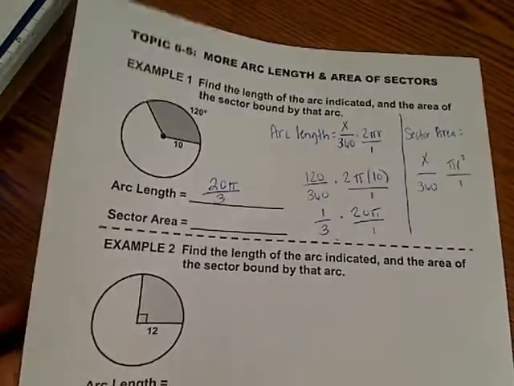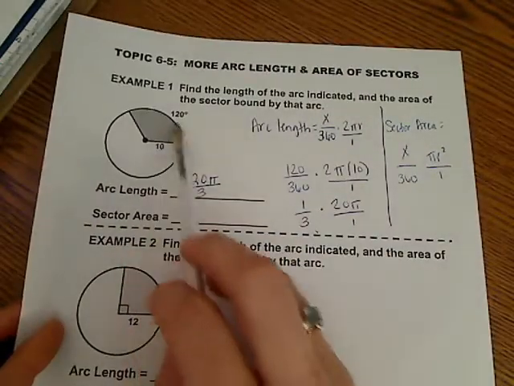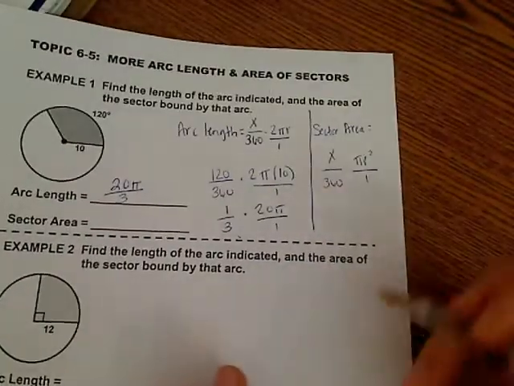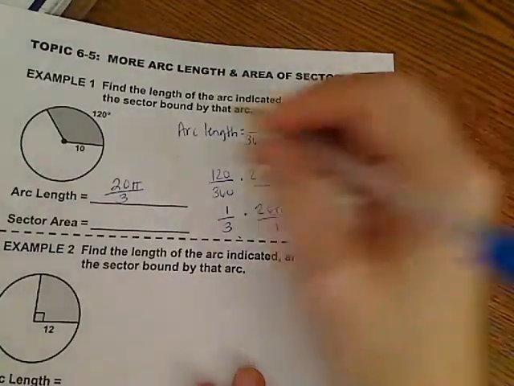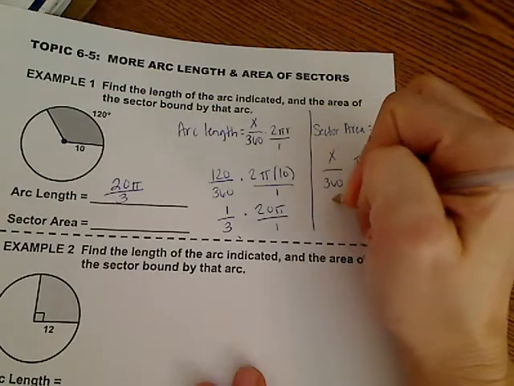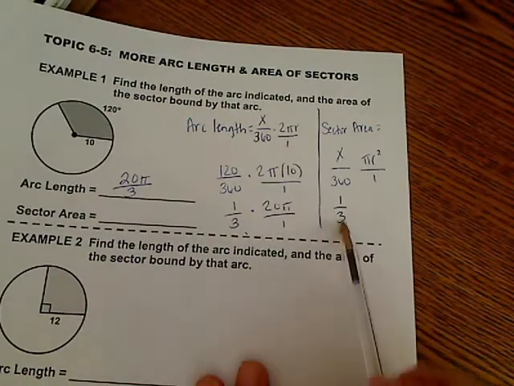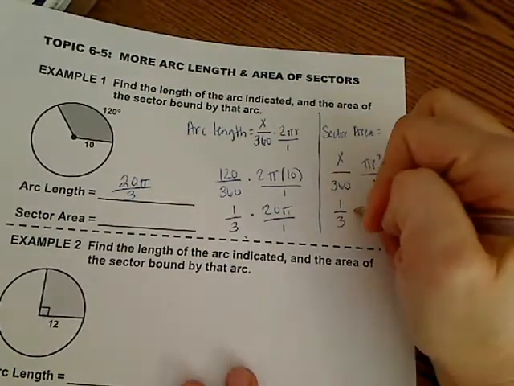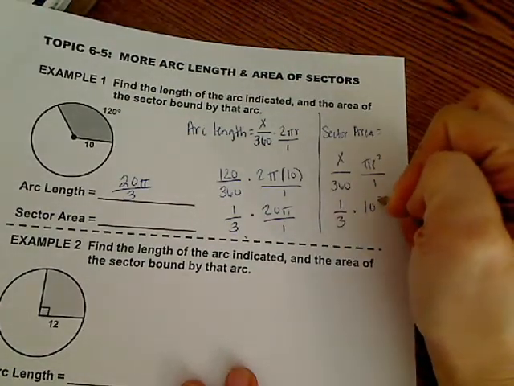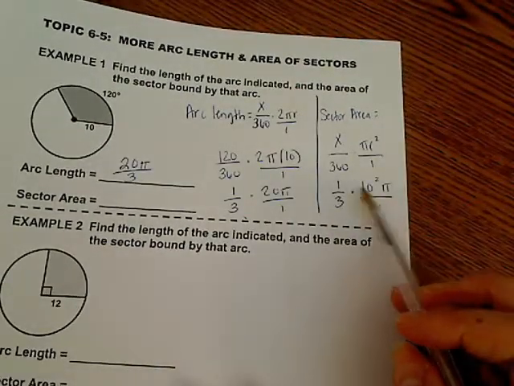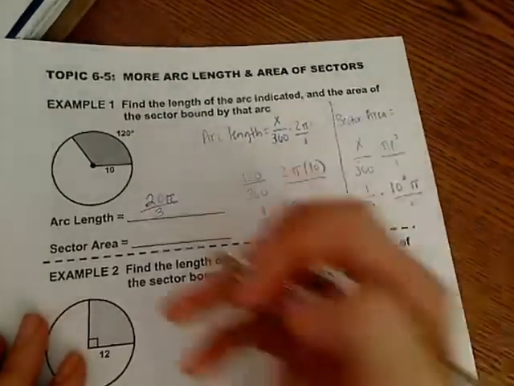All right, any questions for arc length? So that would be the arc length in radians with your radius. Okay, and then your sector area, which is that piece that's shaded, again, you have 1/3, right? Because it's going to be the same thing, 120 over 360, which is 1/3. And then your radius squared times pi. And that's going to be 100 over 3. So 100 over 3 pi.